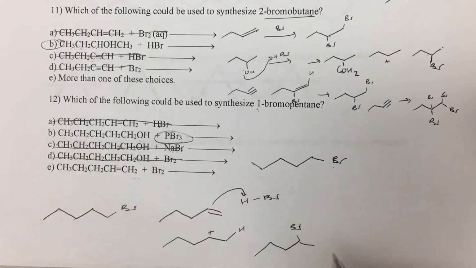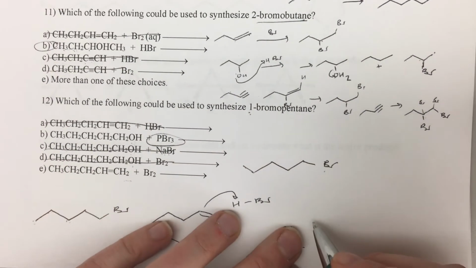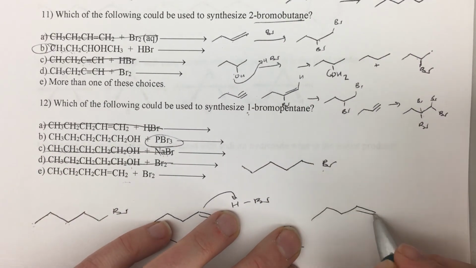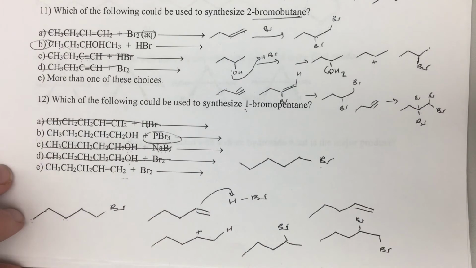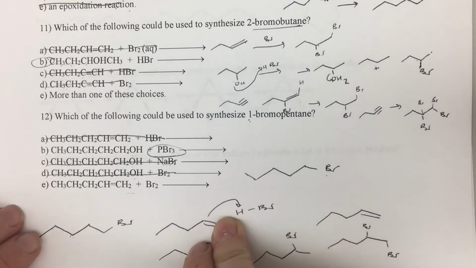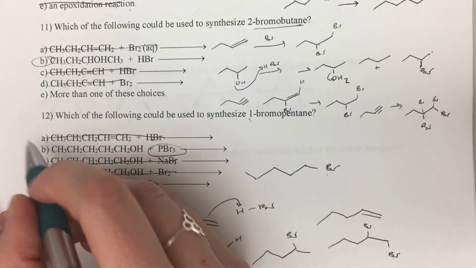And then here on the bottom, with our alkene, the bromines would add on both sides, which is a reaction we learned in chapter 8. And we saw as well in question 11. So the answer there that's right is answer choice B.